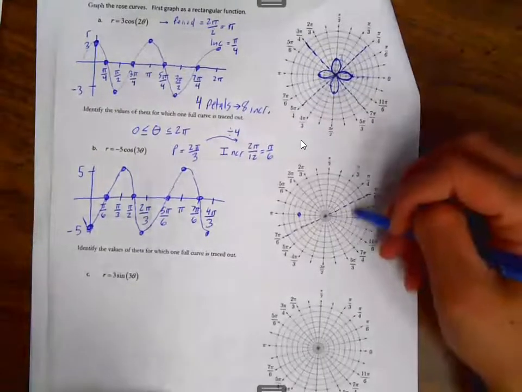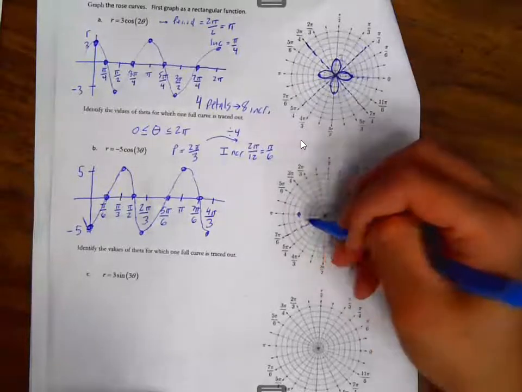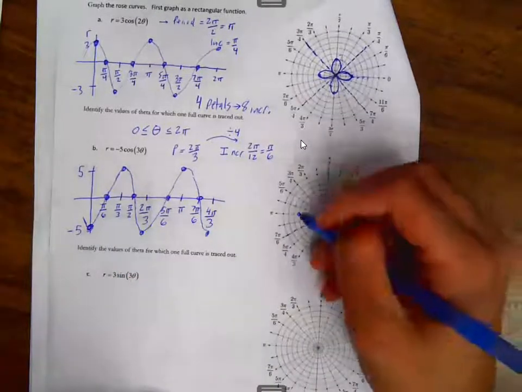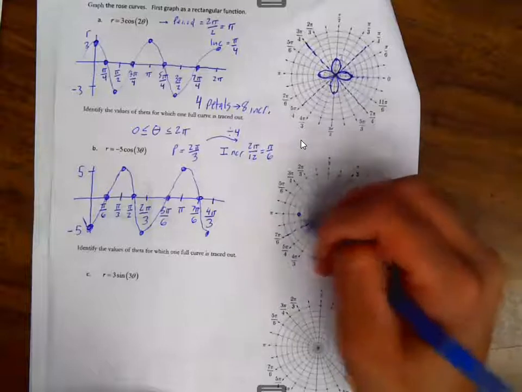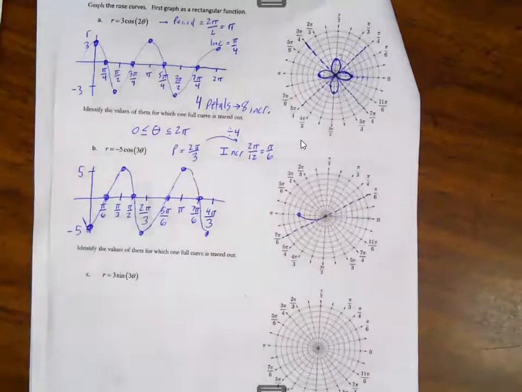So as we rotate from 0 to pi over 6, we start off over here because r is negative, and r is now getting closer to 0. So it's still negative, so it's still behind this angle, but it's getting closer to 0. So then that creates that petal.